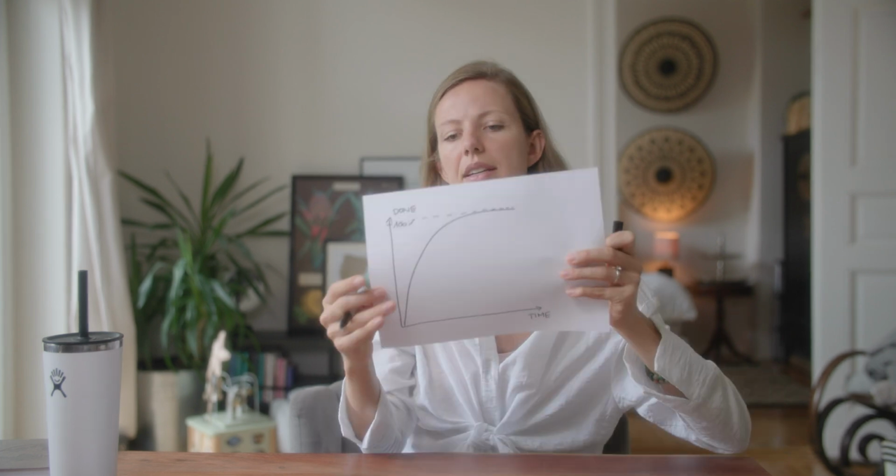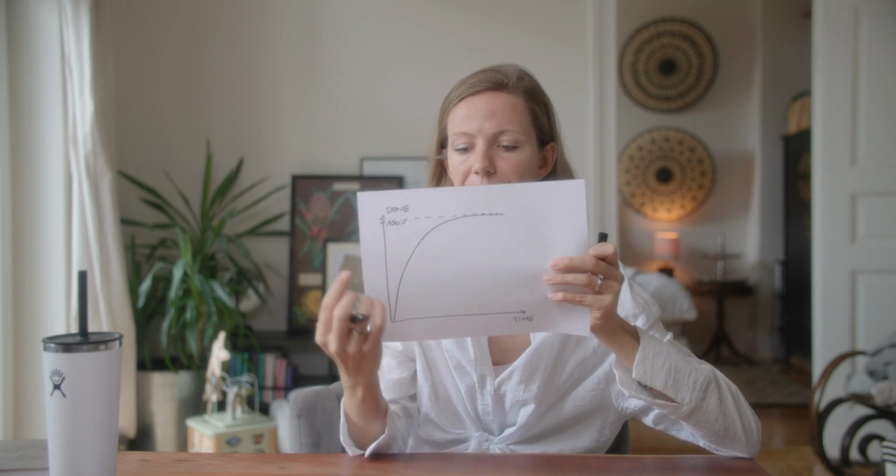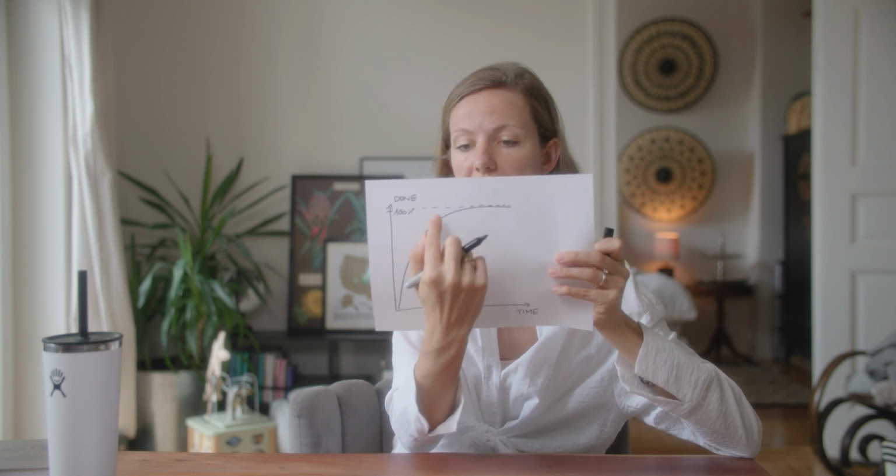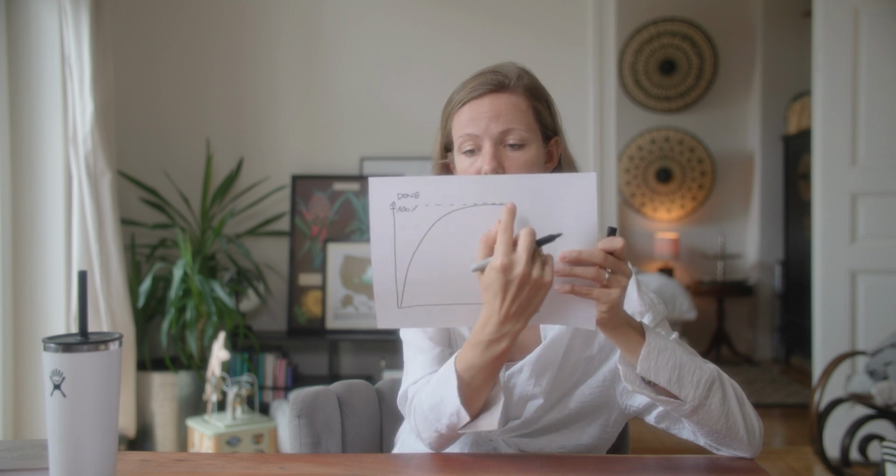Easy to see here: this means a task is perfectly 100% done. Everything, you could not do it better. And this graph is rising really fast, really high, and then slowly approaching the 100%.